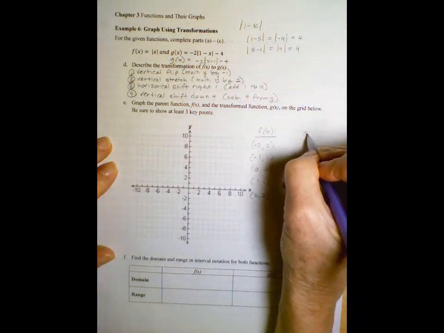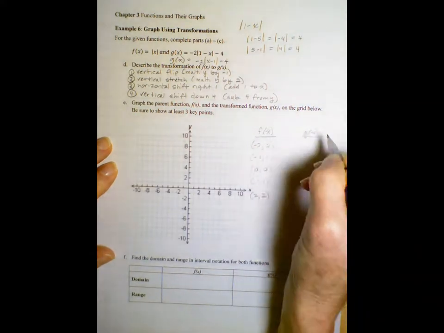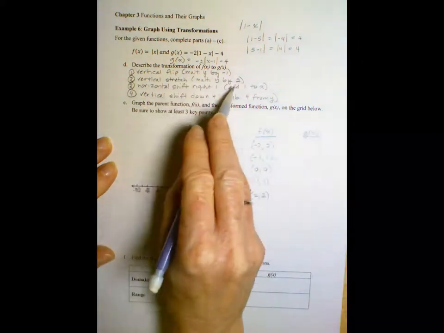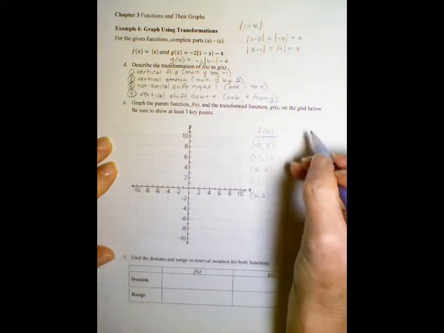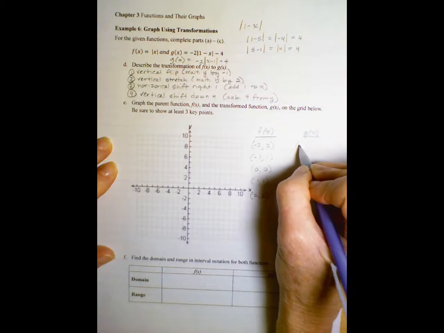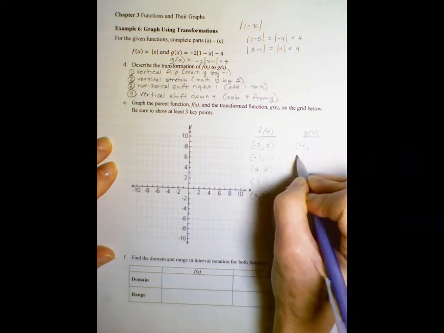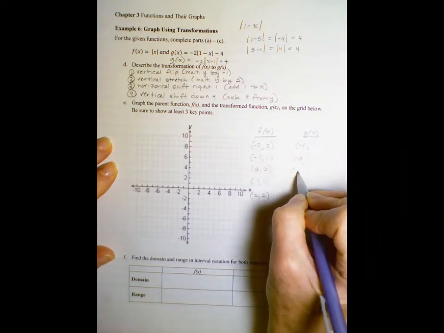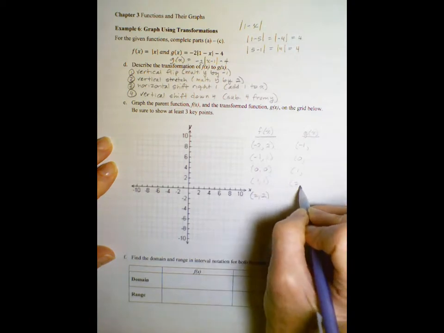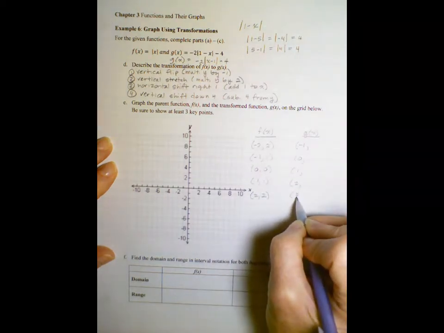Okay, now our g of x. So what are we doing to x? We're just adding 1. So let's get those x's. Negative 2 plus 1 is negative 1. Negative 1 plus 1 is 0. 0 plus 1 is 1. 1 plus 1 is 2. 2 plus 1 is 3.